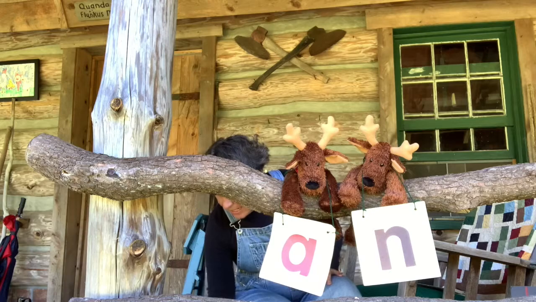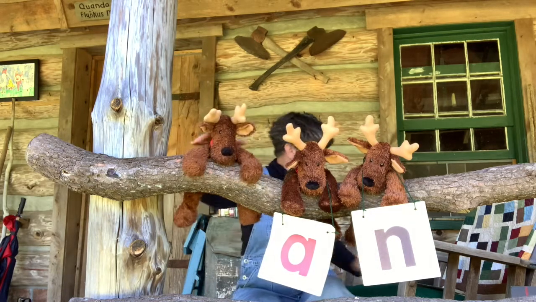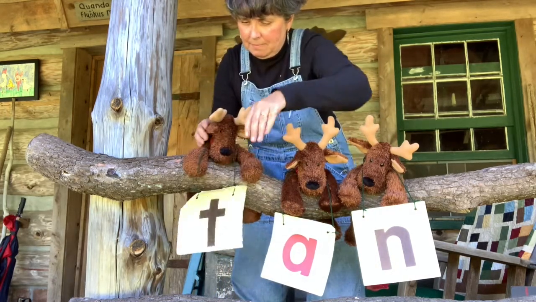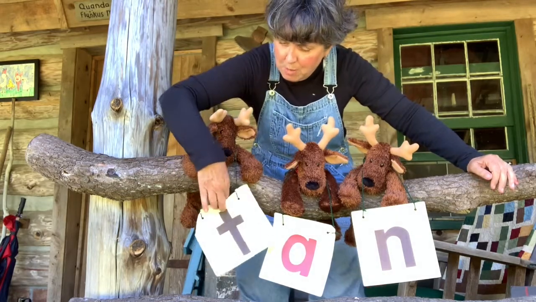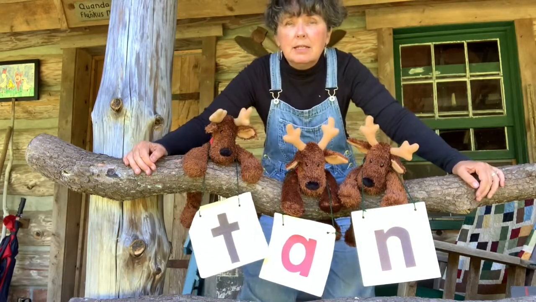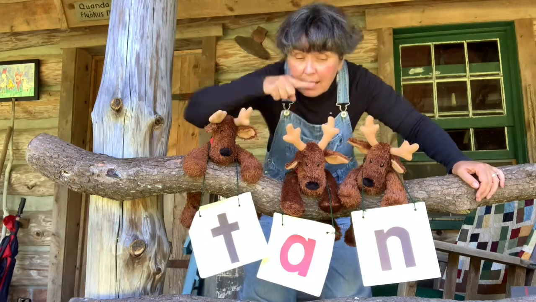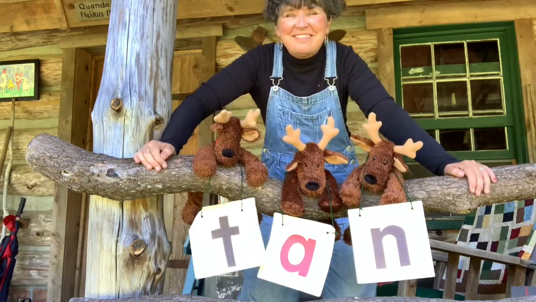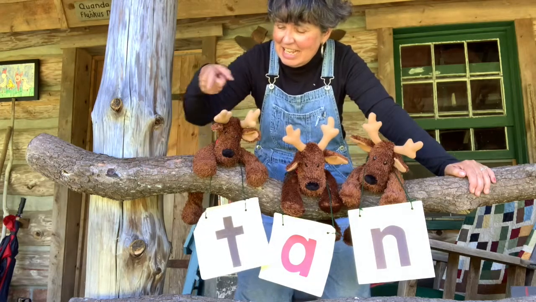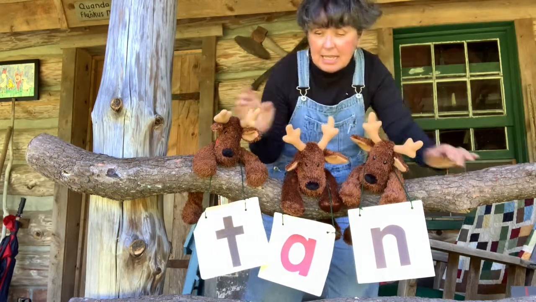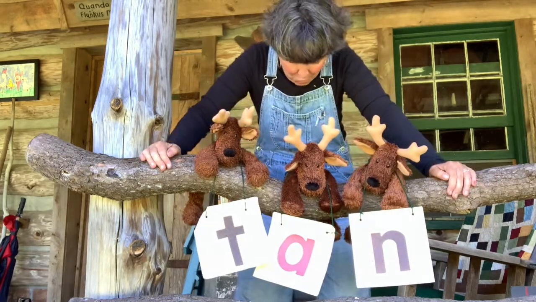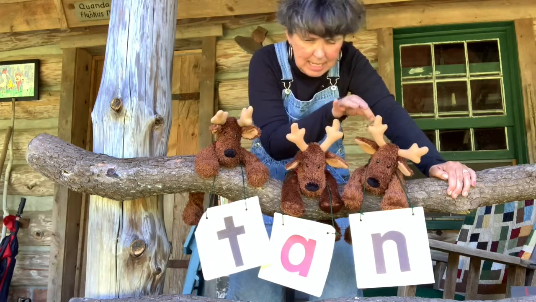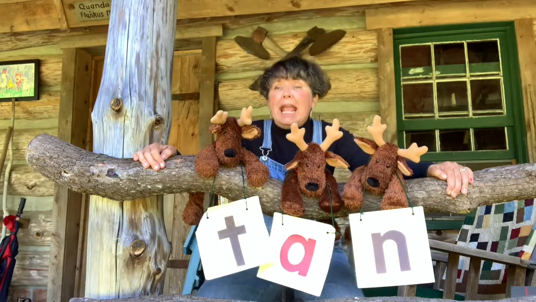Ooh, I have another idea. If I bring another friend up here and I give him this letter necklace, then I'm just going to use my one hand to make the sounds to give you a hint. Let's see. An. Tan. Yes, your fur is a little bit darker than tan. Your antlers are tan, though. Nice tan antlers. Let's write the word tan.